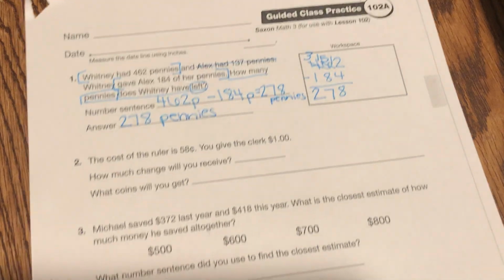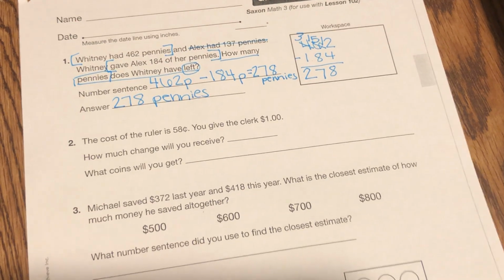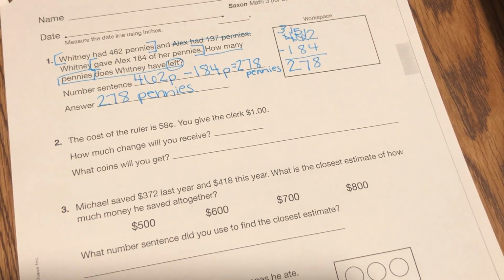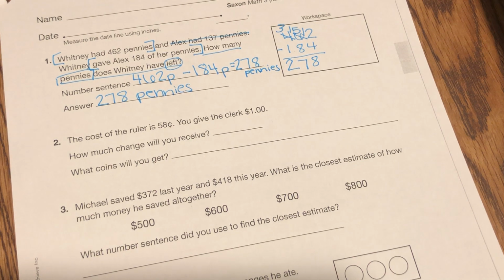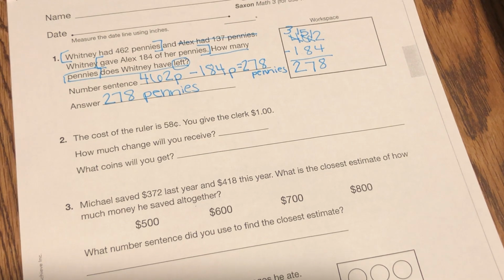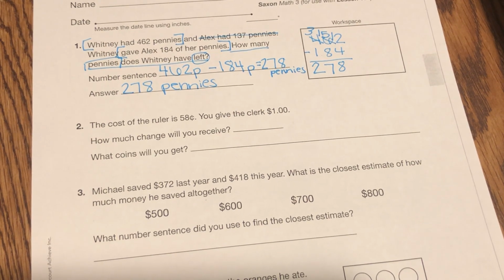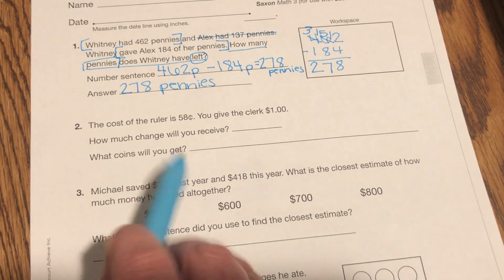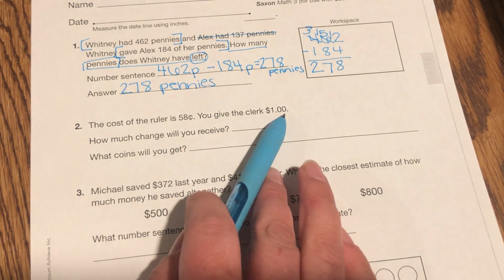Okay. Number 2, the cost of the ruler is 58 cents. You give the clerk $1. How much change will you receive? What coins will you get? Oh, this is just what we just did. Okay, so we got a lot of practice with that over the last 2 days. So now we should be able to make those connections.